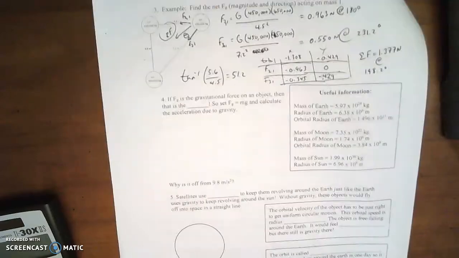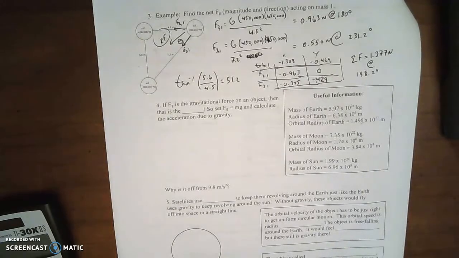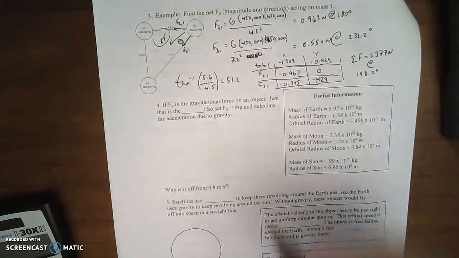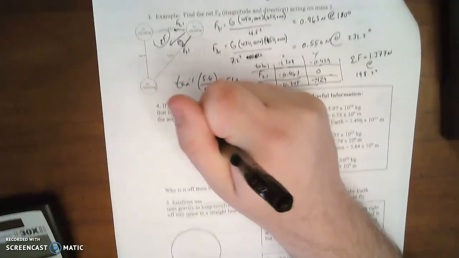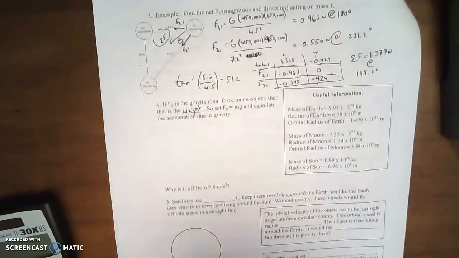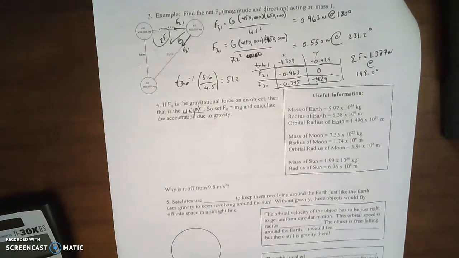Number 4. If FG is a gravitational force on an object, then that should be the weight, if you consider M1 to be an object and M2 to be the mass of the Earth. Here it says, set FG equals mg and calculate the acceleration due to gravity.